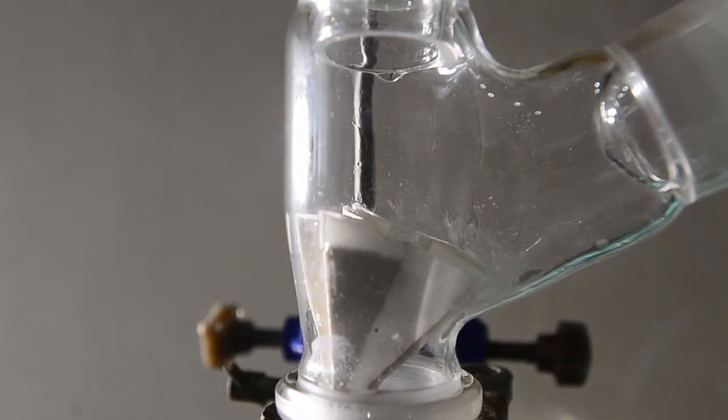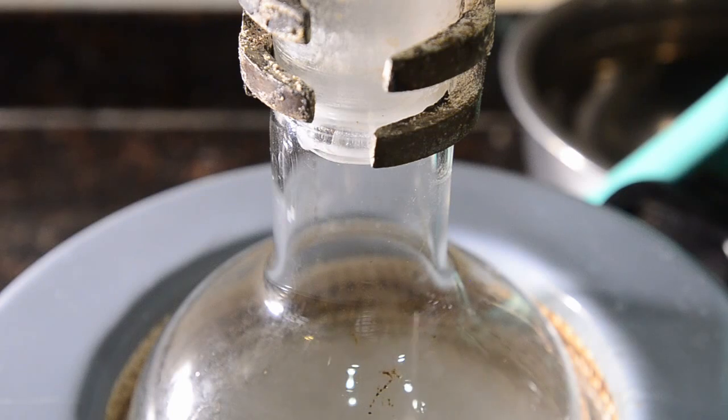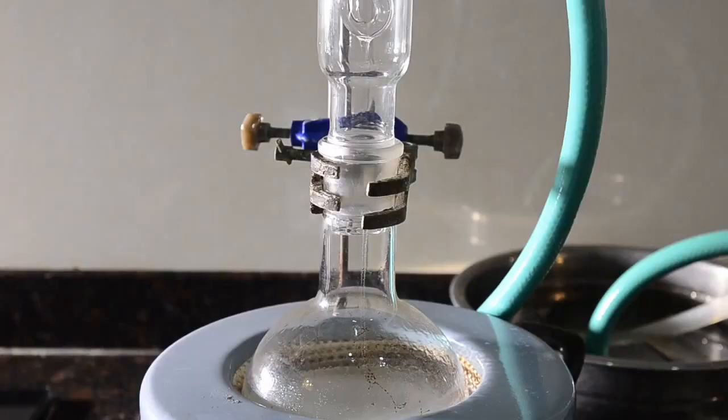But it's too much. The filter isn't capable of handling more than one drip about every 5 seconds. So we've got an overflow and some of the calcium oxide is coming with it into the flask. So we removed the middle adapter and just set up for normal reflux.